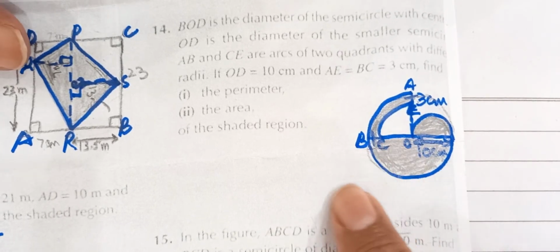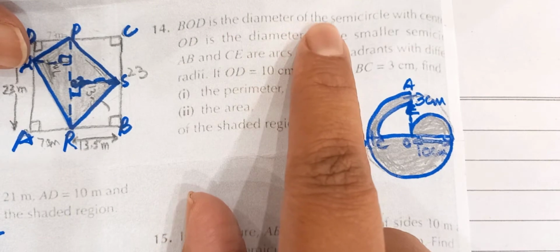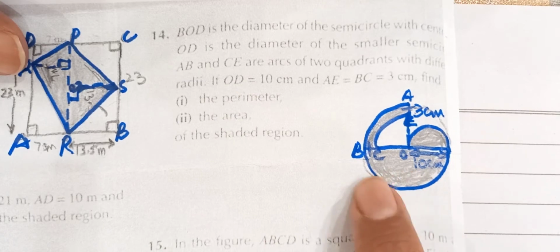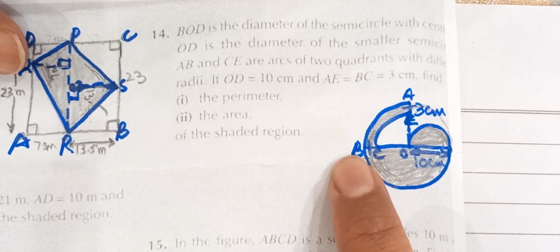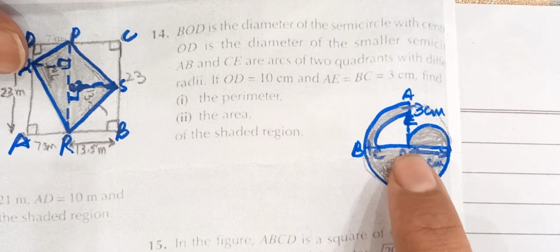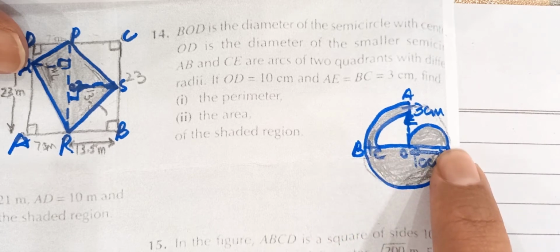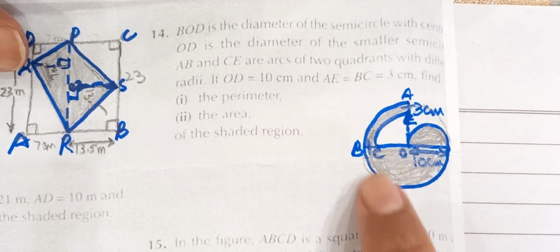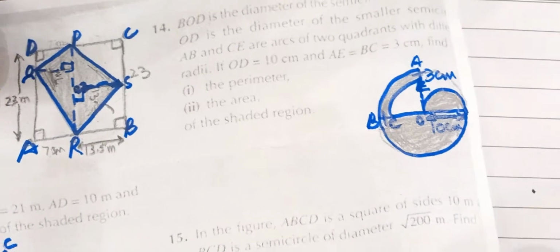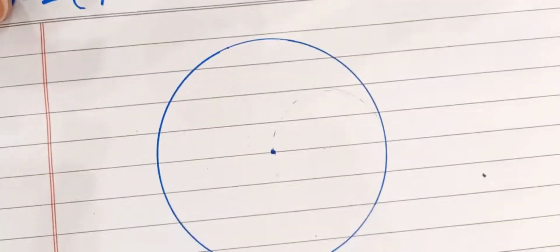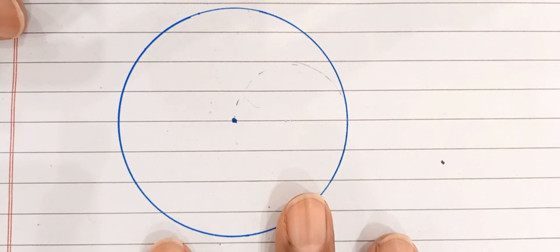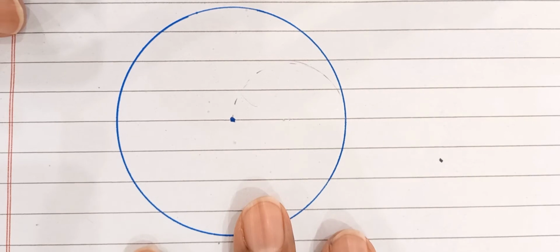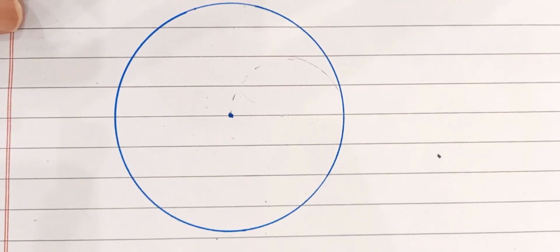Now the question is, BOD is the diameter of the semicircle with center O. The line starting from B and ending at D, BOD, D is over here. I'm going to make an enlargement of this figure as well, so you can well understand it. So we shall do it on this paper. Here I have drawn a circle, because from here I will try to tell you how they have broken this complete circle in different shapes.